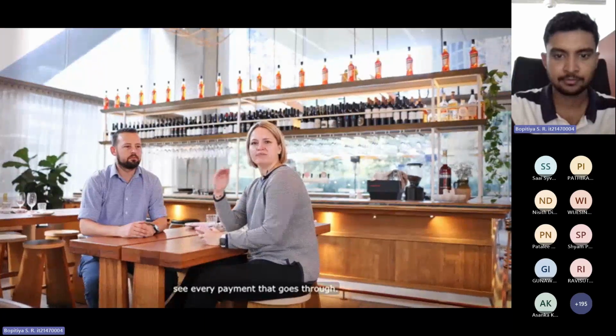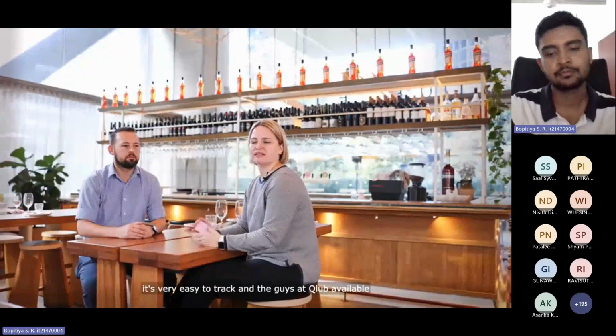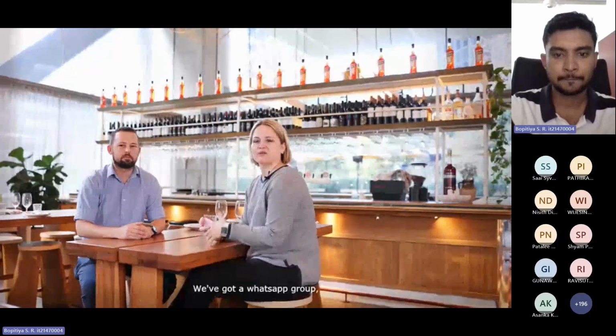Everything's quite easy to track live. We've got the dashboard from Club, so we can see every payment that goes through. If there's a problem with the payment, it's very easy to track, and the guys at Club are available pretty much 24/7. We've got a WhatsApp group, replies are just instantaneous.